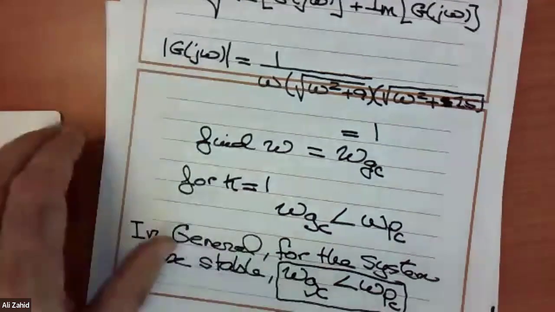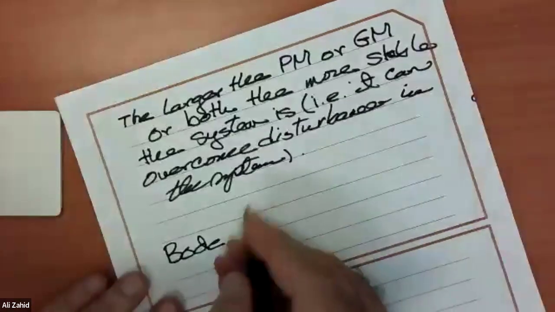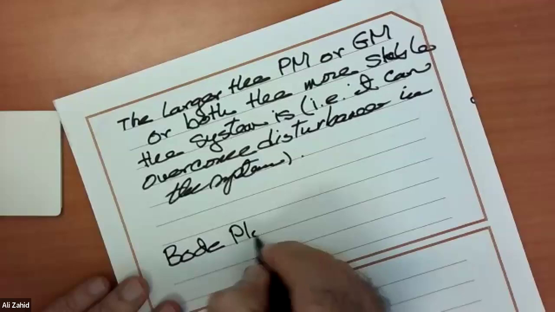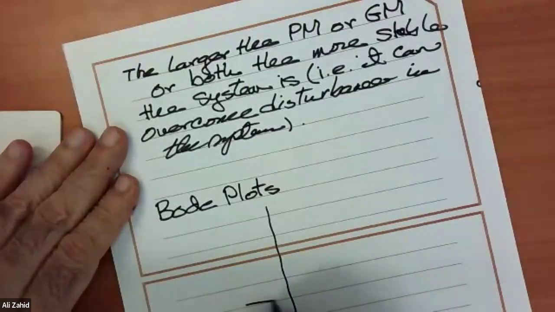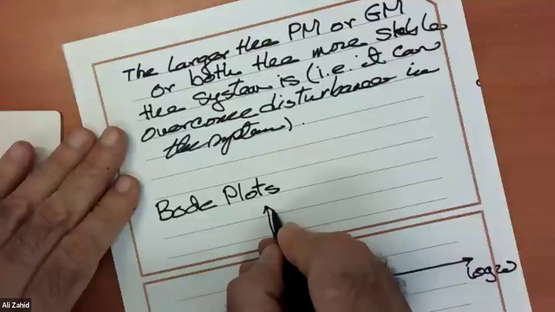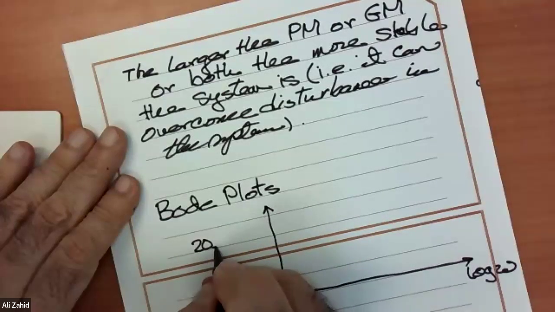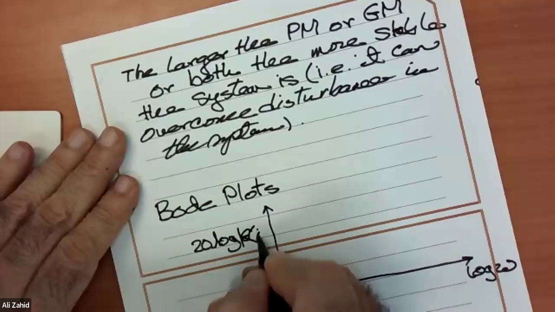Did you get it or not? Yes. Okay. Bode plots. What do I have? Two plots. This is log of omega, and this is 20 log the magnitude of G of j omega.